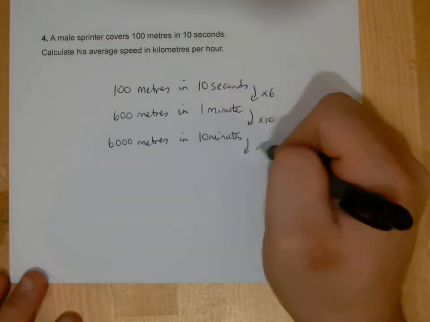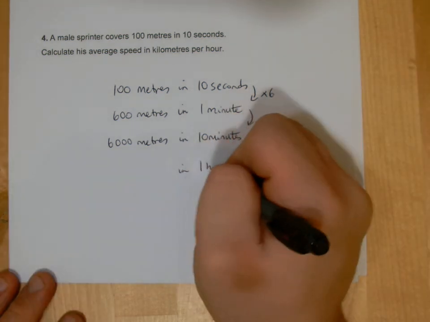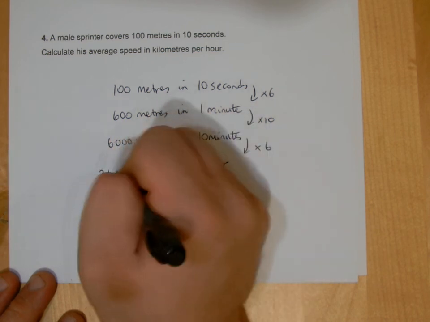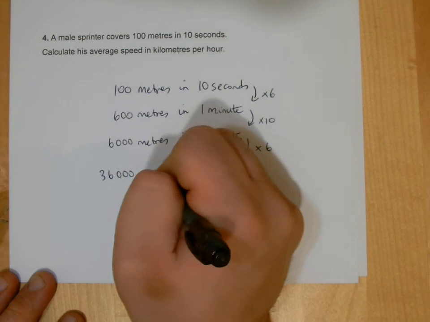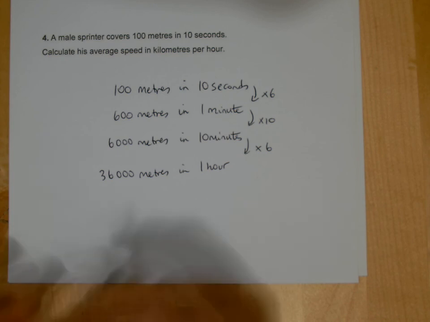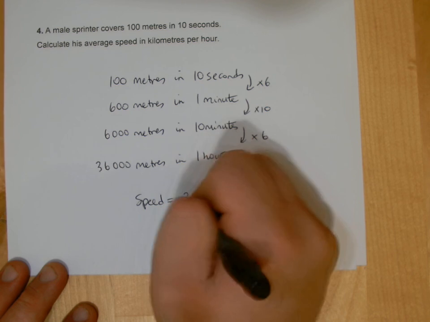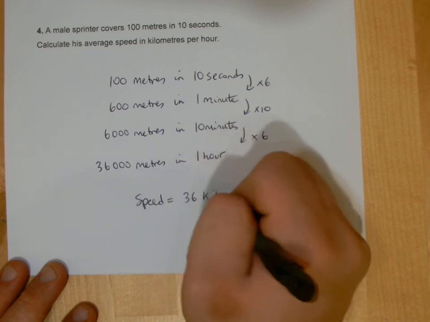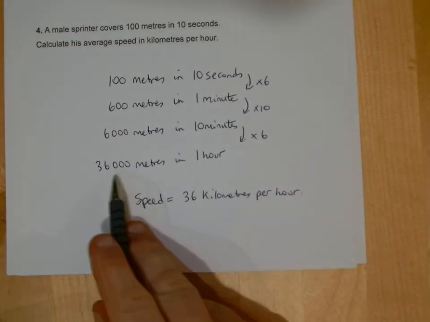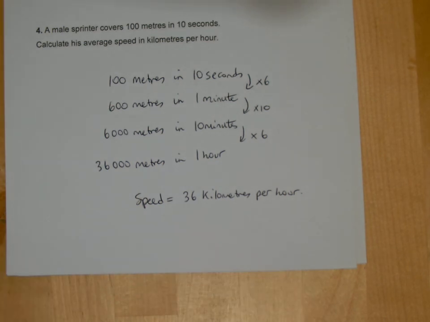Times this then by 6, because we get that then to an hour. 6,000 times 6 is 36,000. So 36,000 meters in 1 hour. And of course, it's asking for kilometers, so the speed would then be 36 kilometers per hour, since the kilometer is 1,000 meters and we've got 36,000 here. So the speed of that sprinter would be 36 kilometers per hour.